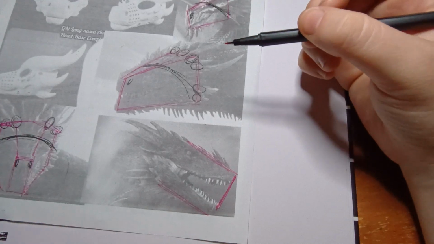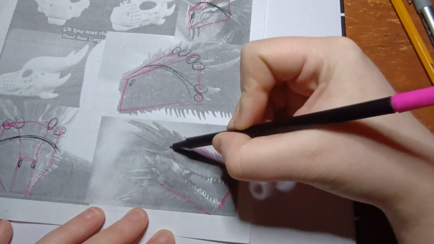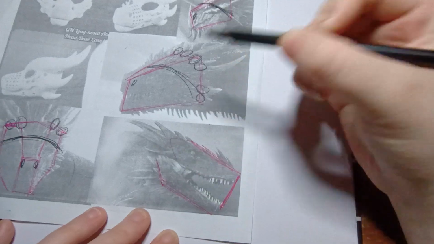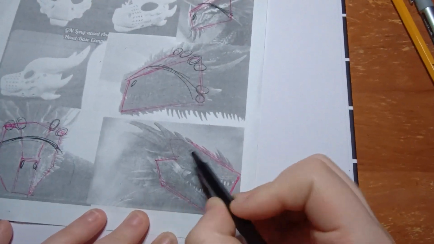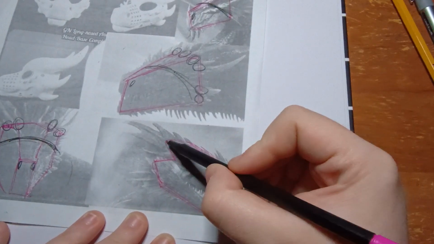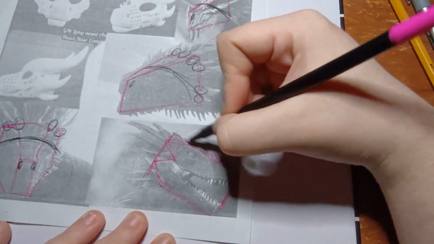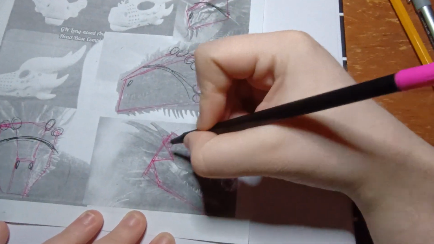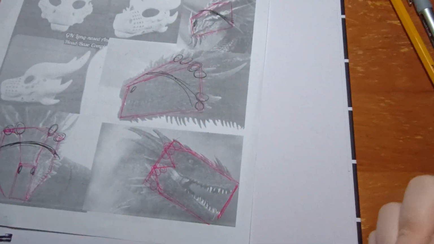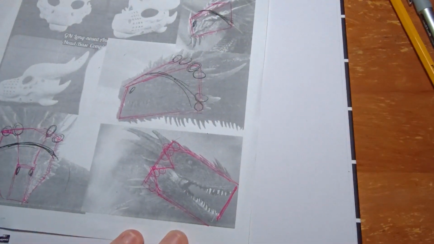A good thing to note is that with dragons, we tend to have horns that go in a pattern, or they tend to follow a specific shape. So we can see here that both sets of his horns follow a pattern like this, meaning the end of that skull is going to be where those points meet up. So this is where his cheese wedge is.